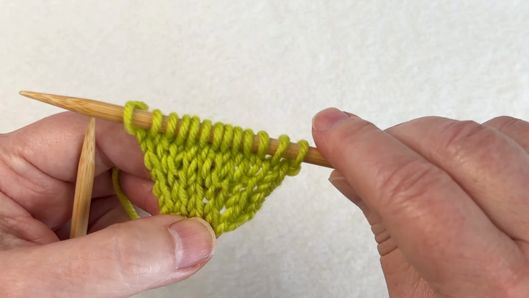You can combine make one left and make one right increases in a project to get a symmetrical look.